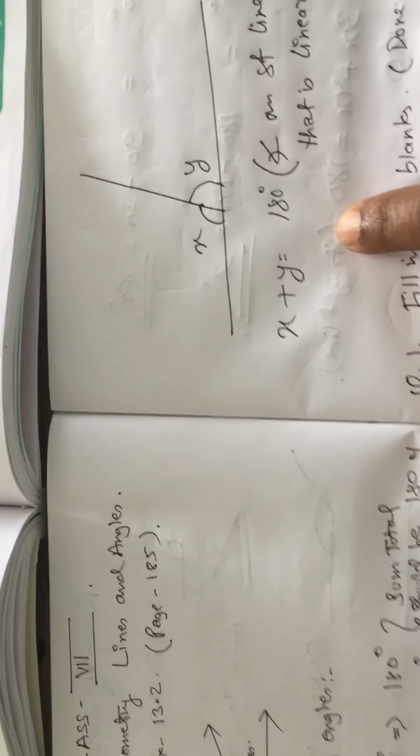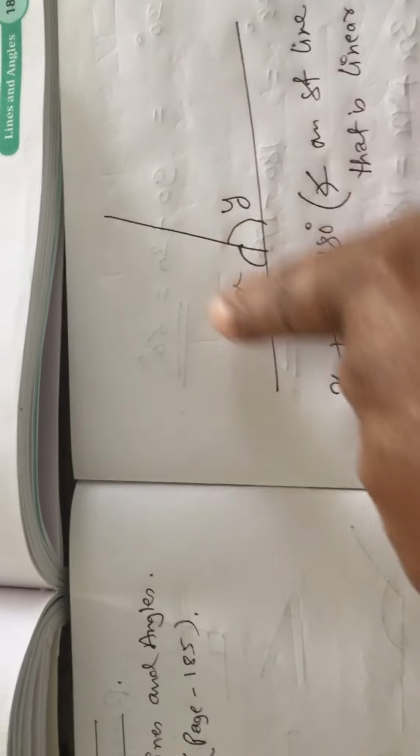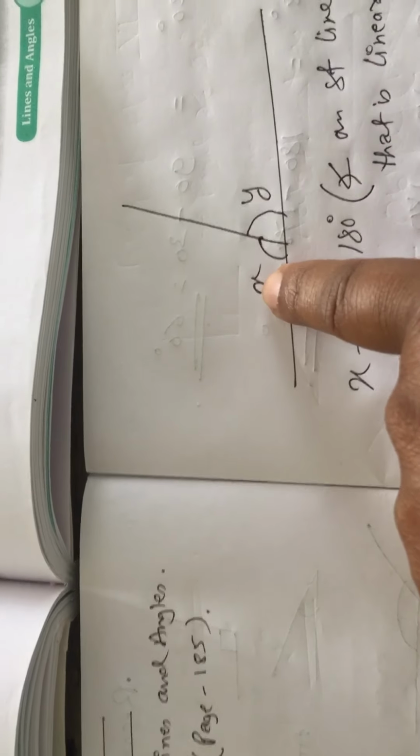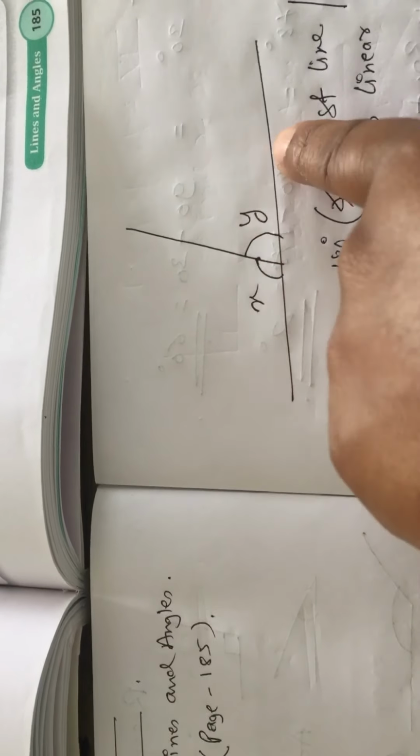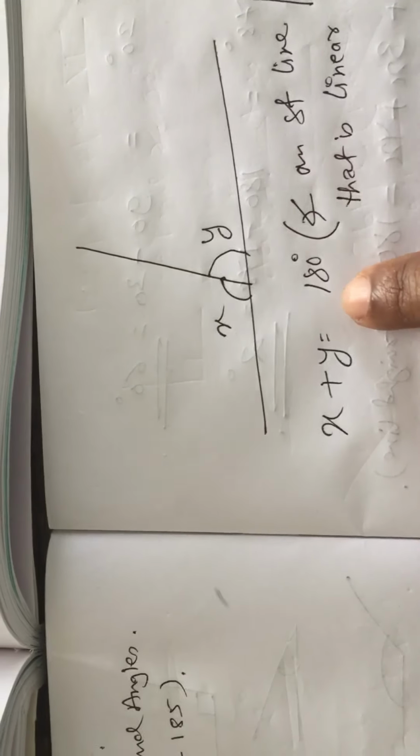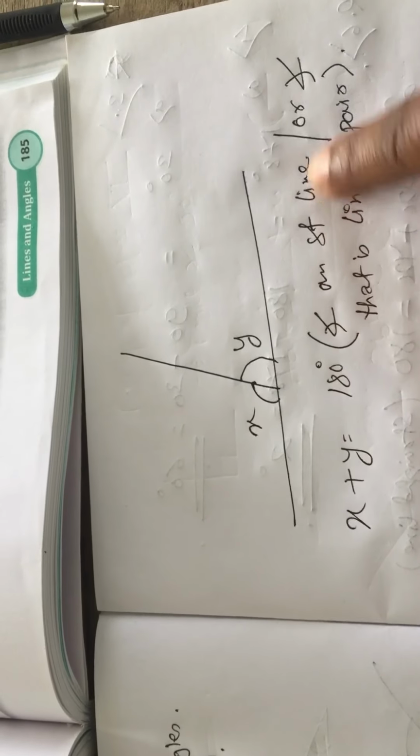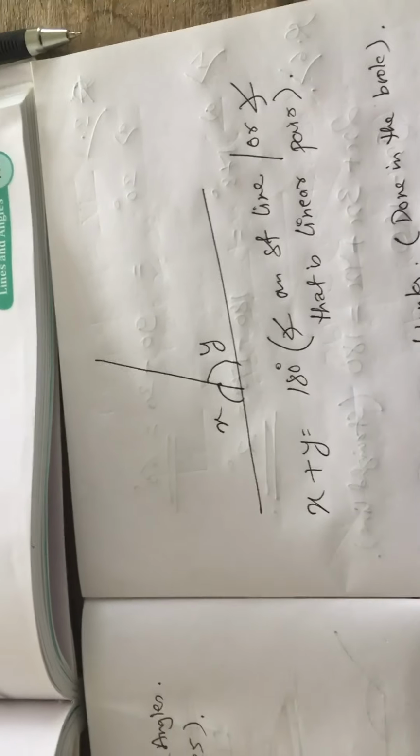And other than that, you can see there is something called linear pair. Linear means a line which is already 180 degree, and two angles on a straight line whenever you add always give you 180 degree. That means you can see there are two angles here. The first angle is x, the second angle is y. Whenever you add angle x and angle y, you always get 180 degree. It is angle on straight line, or it is also called linear pair.